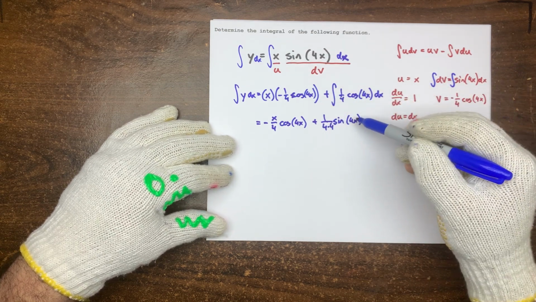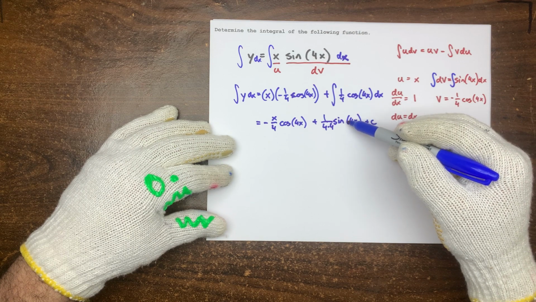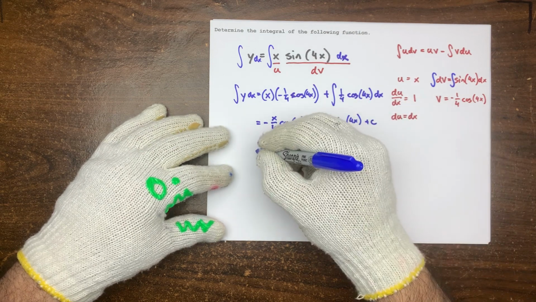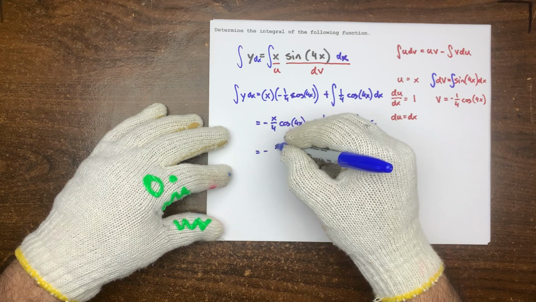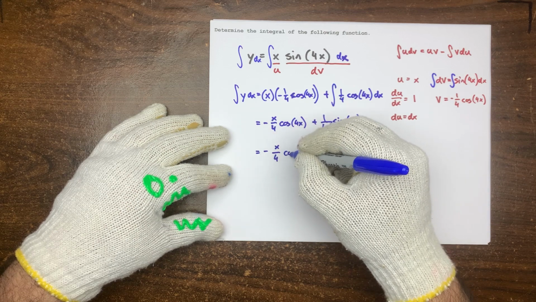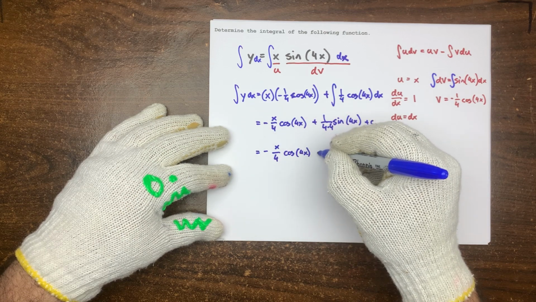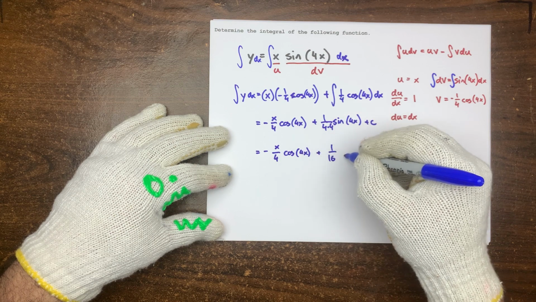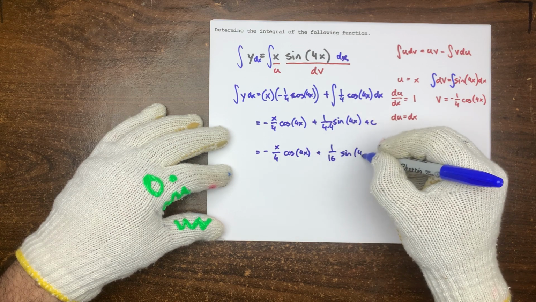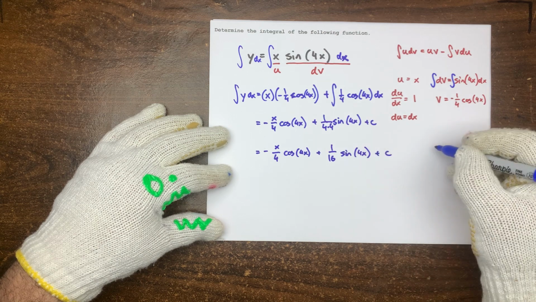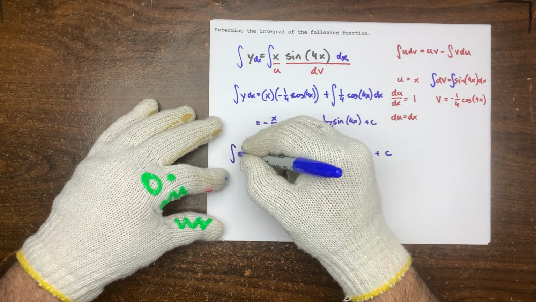Right? So the derivative of sine is cosine. Yes, that's right. So this is going to be equal to negative x over 4 cosine of 4x plus 1 over 16 sine of 4x plus c. Integral of x sine 4x dx.